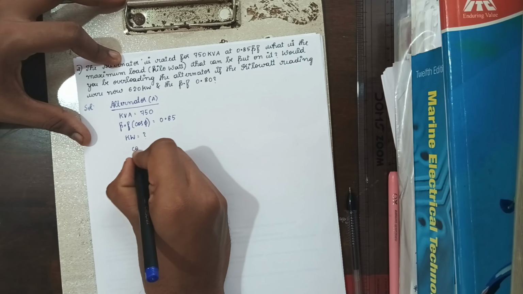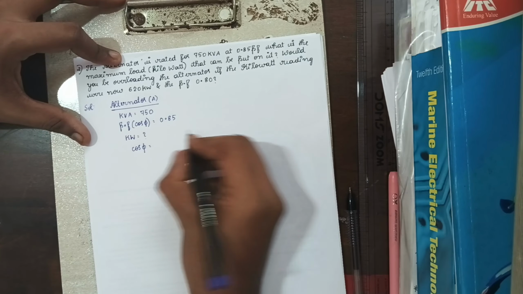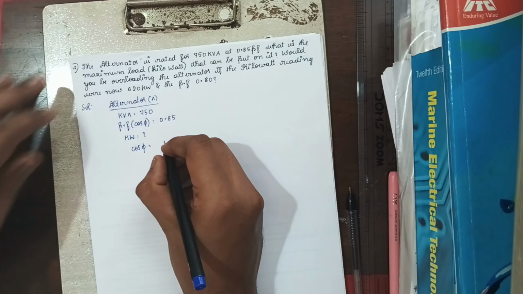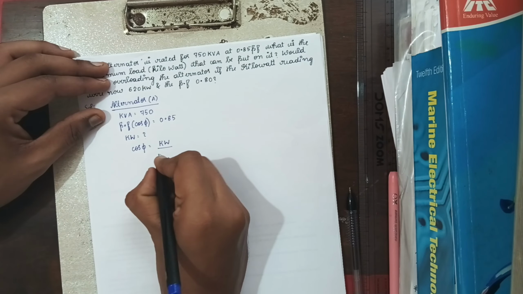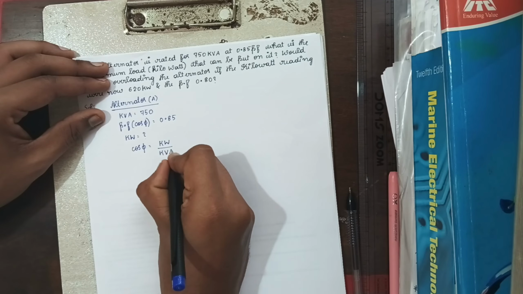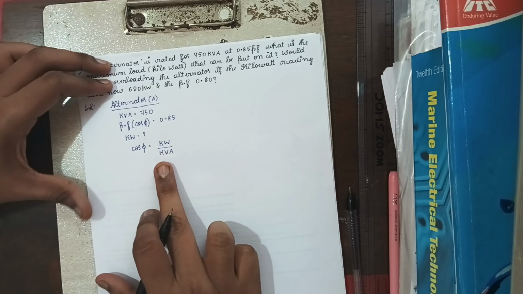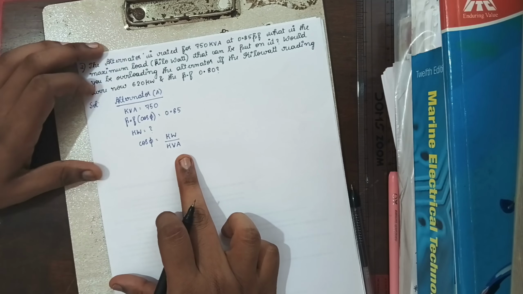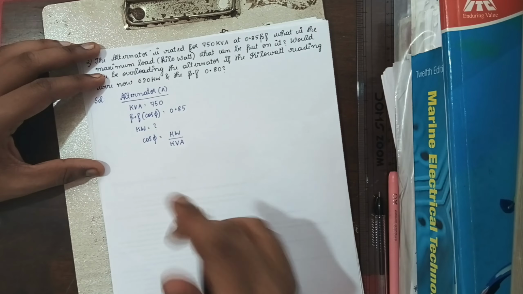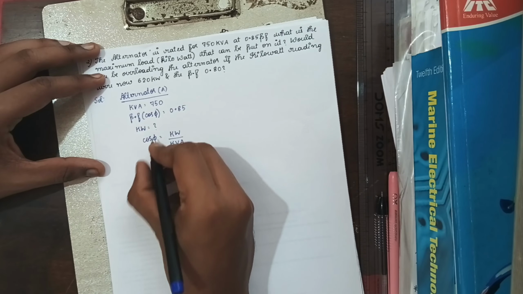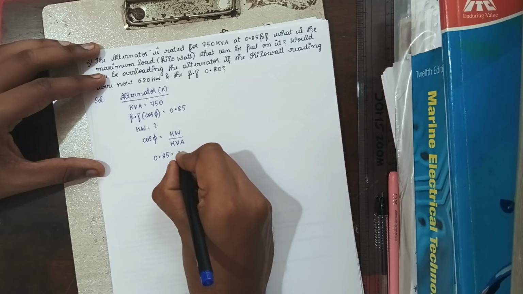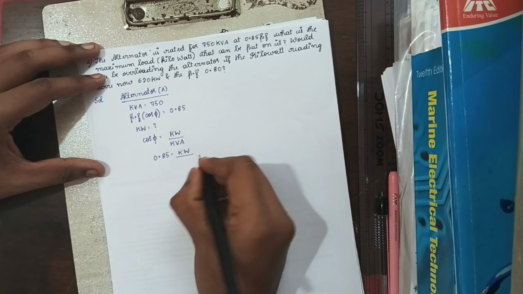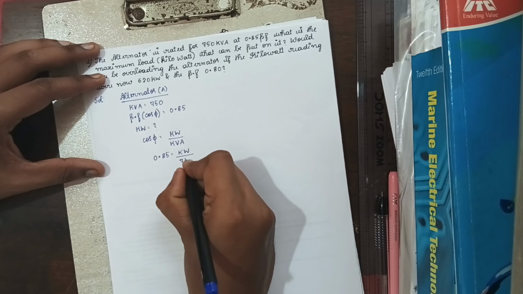We know the formula, cos phi is equal to kilowatt divided by kVA. So I have discussed this formula in the previous video. You can check it there if you don't know the formula. So cos phi, that is 0.85, is equal to kilowatt divided by kVA, that is 750.